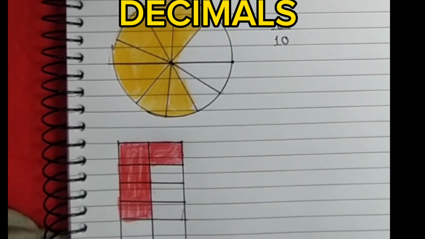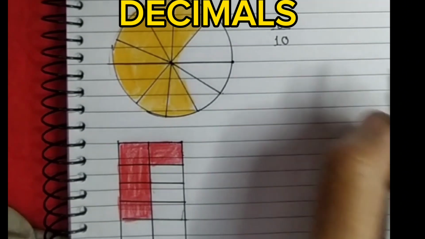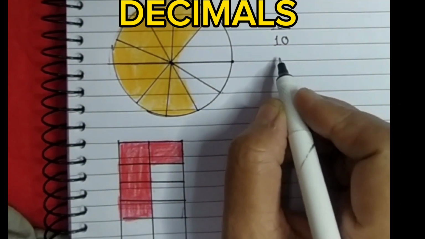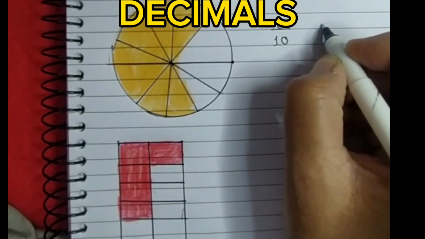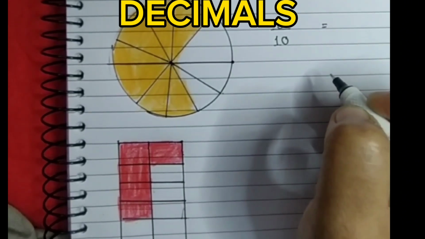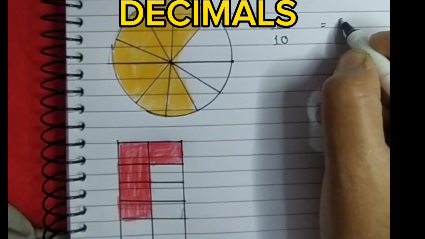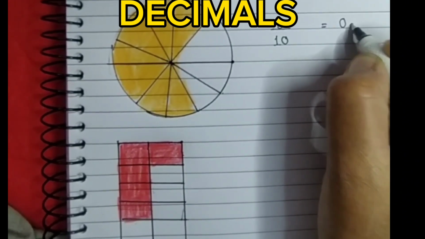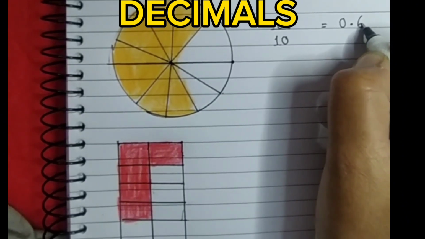If I ask you to write this as a decimal, it is very simple. How many parts are shaded? Only 6 parts. So if I write this as a decimal, my answer would be 0.6.